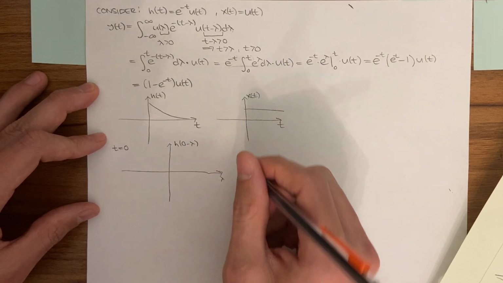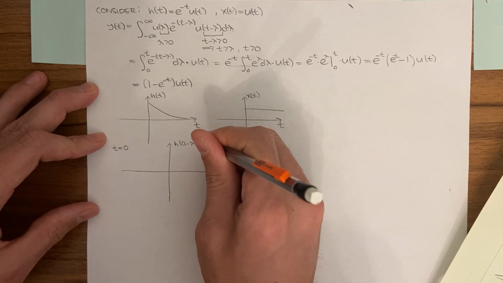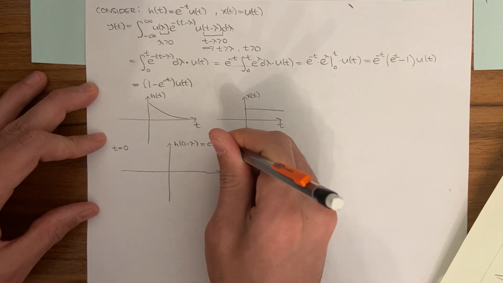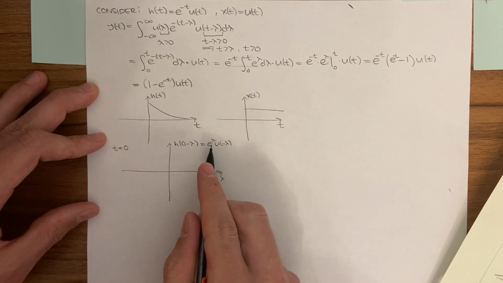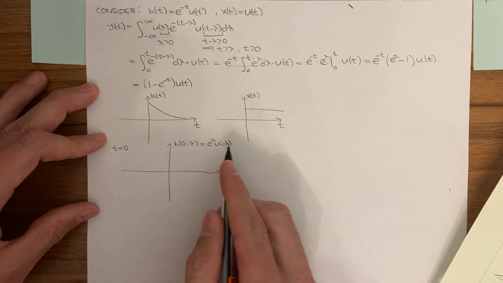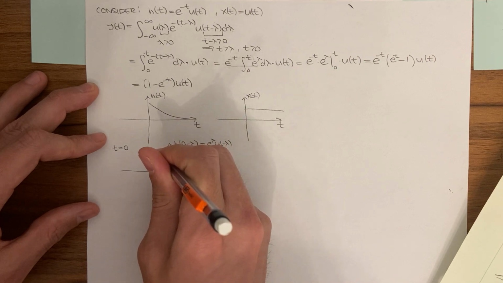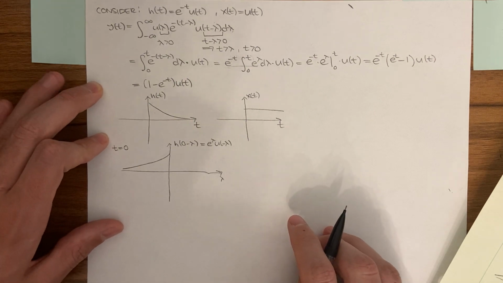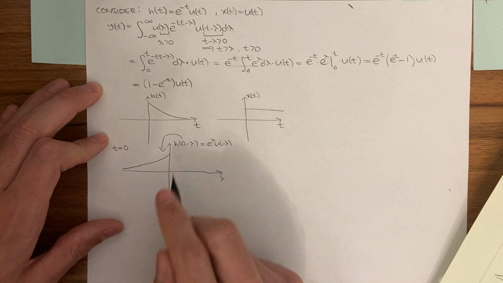The function then looks like e to the lambda times u of minus lambda. It's sort of flipped: it's a rising exponential, but it's been flipped. We only care about the stuff where lambda is less than 0. So it looks like that, okay? That is h of 0 minus lambda.